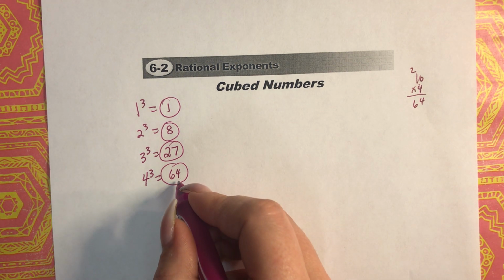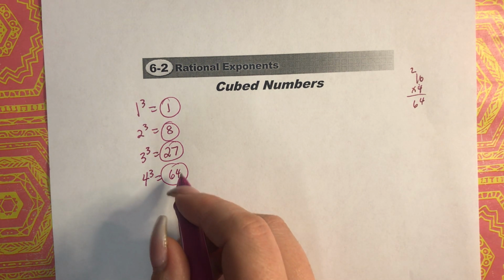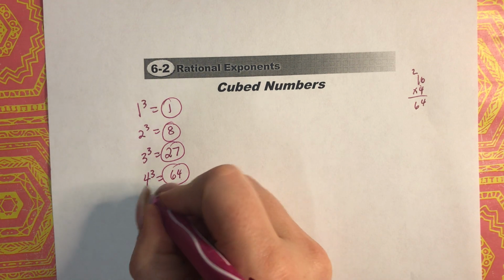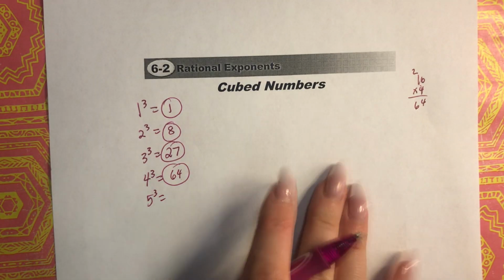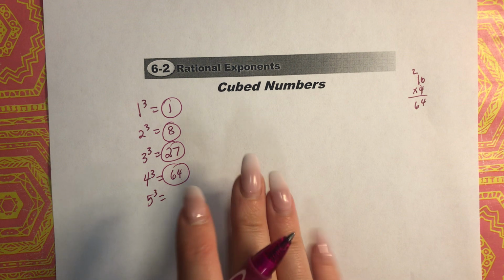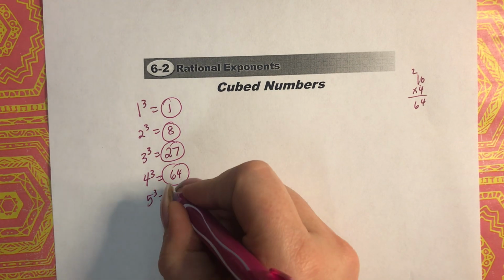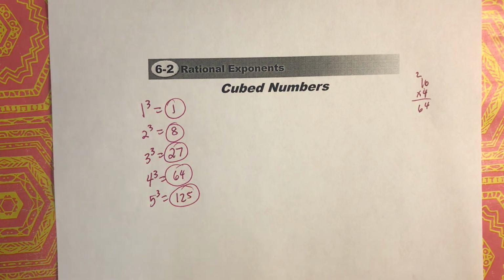And it's also a squared number, right? Because 8 times 8 is 64. 5 cubed is the same thing as 5 times 5 times 5. So 5 times 5 is 25. 25 times 5 is 125. So you're going to have to know that one.